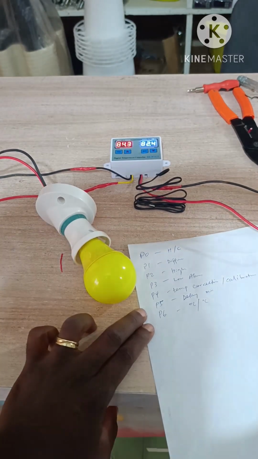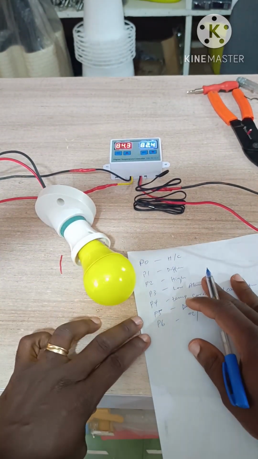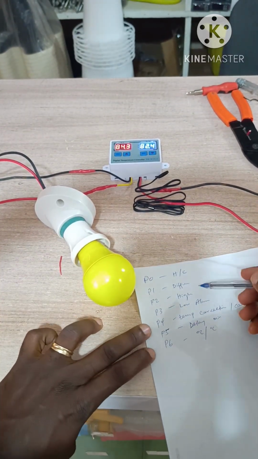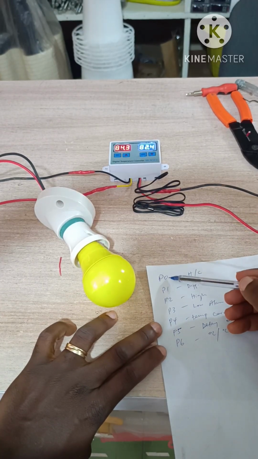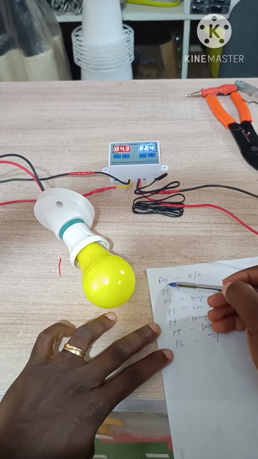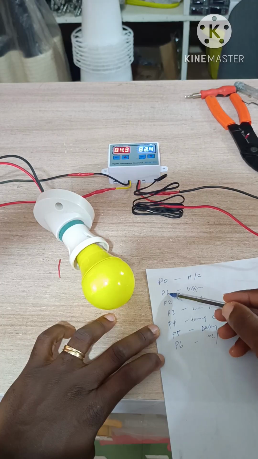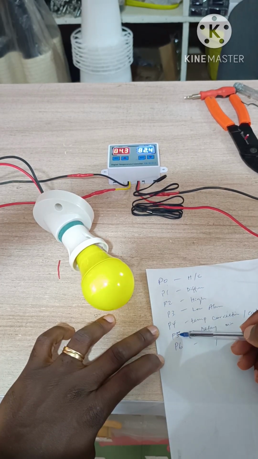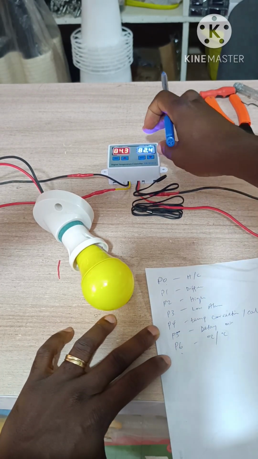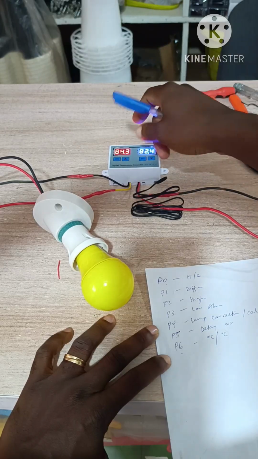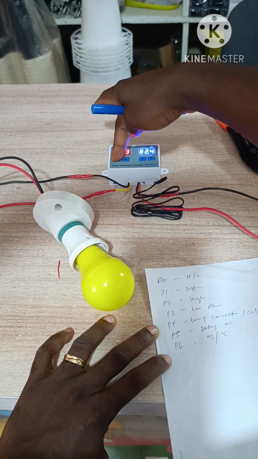Okay, let's look at how we will set it. Your codes are your friend: P0, P1, P2, P3, P4, P5, P6. Nothing will happen until you press and hold the set button.